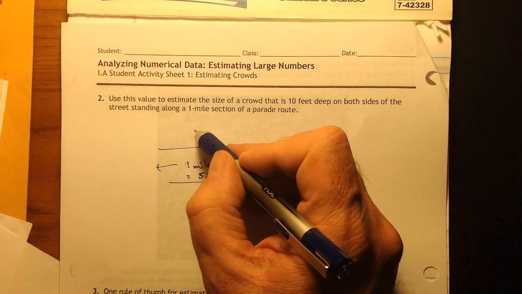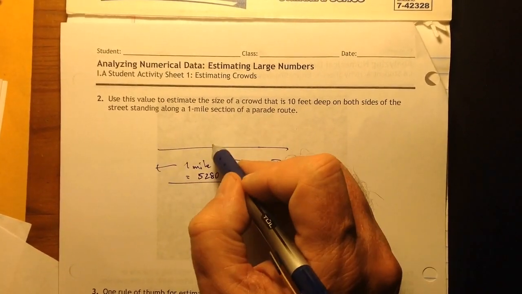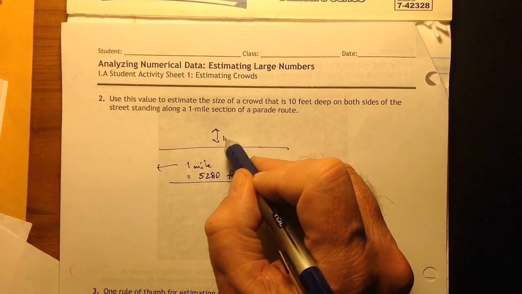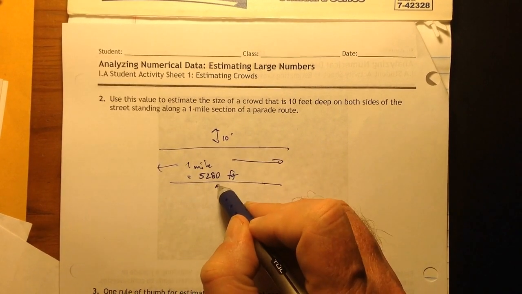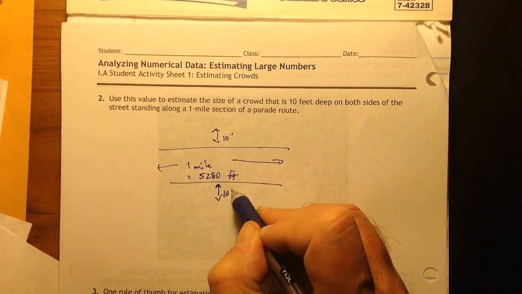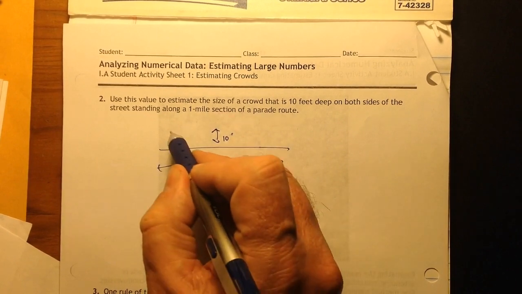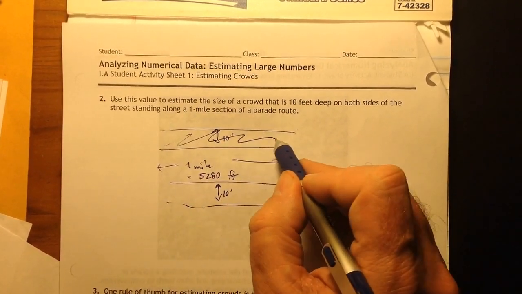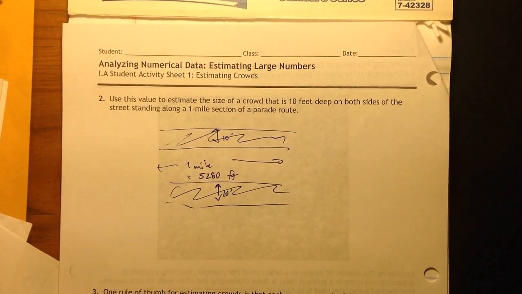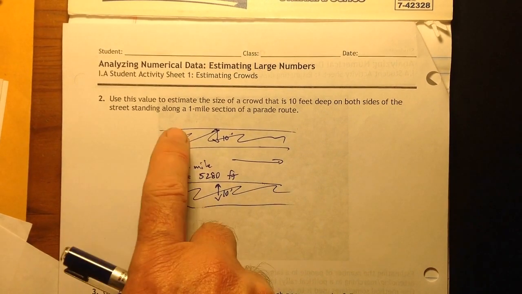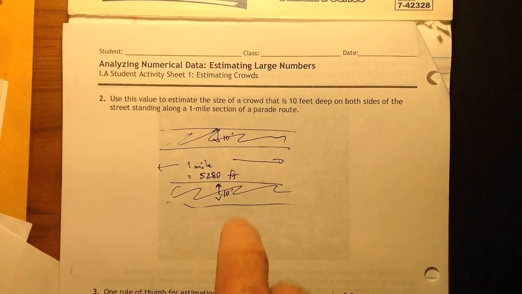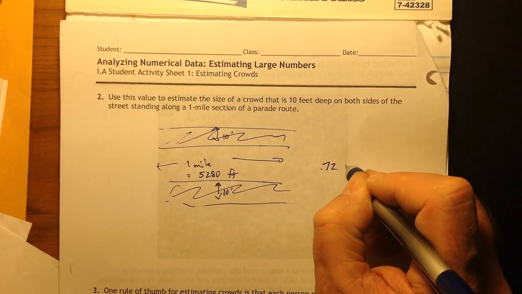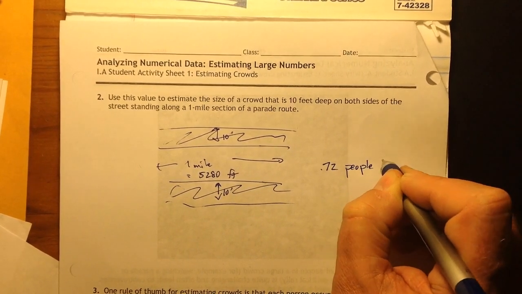And on each side, we have lots of people 10 feet deep. So all of this is full of people. What we want to know is how many people we think can fit in there if we're using that ratio from the front page, which would be 0.72 people per square foot.